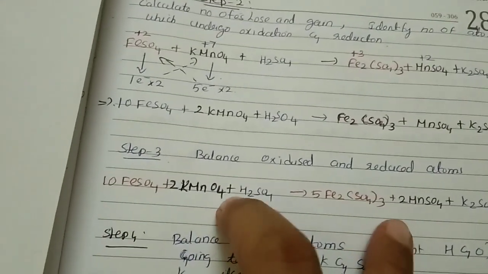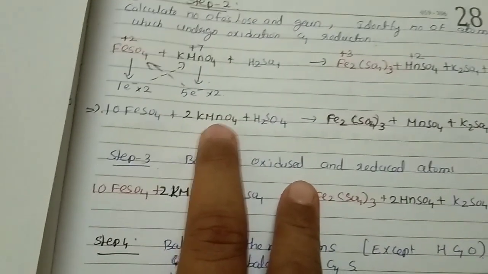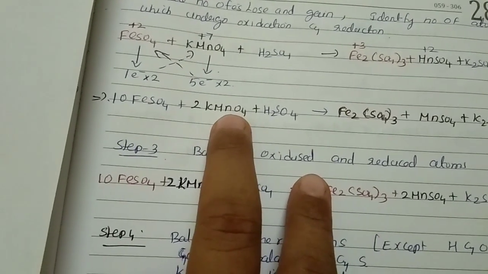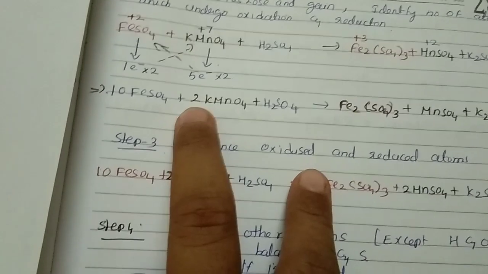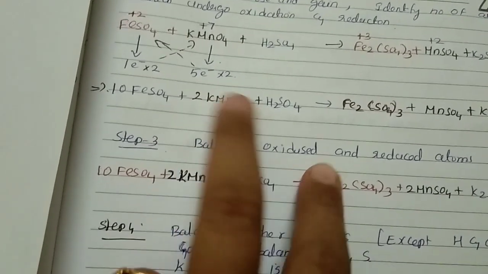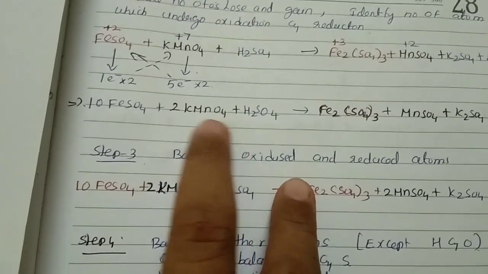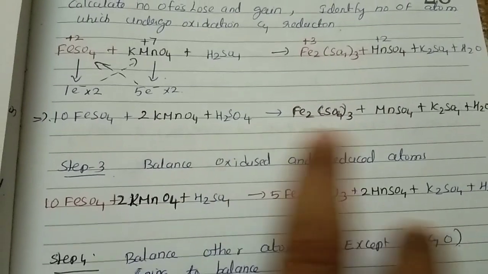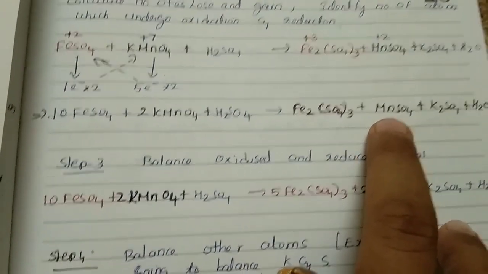Next KMnO4. Now you are going to balance the reduced atom. We are having 2 manganese here. The 2 is common for all the atoms: potassium, manganese, oxygen. So we are having 2 manganese atoms in the reactant side, but in the product side you are having only 1 manganese.